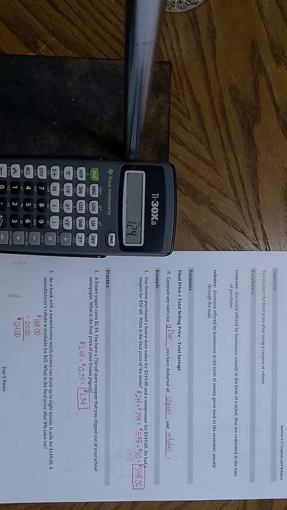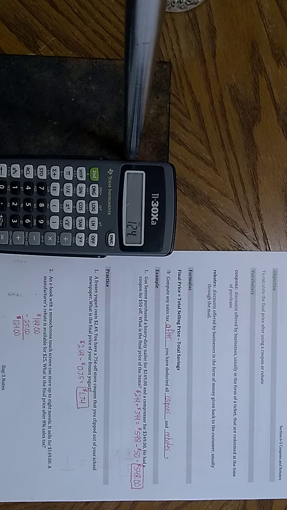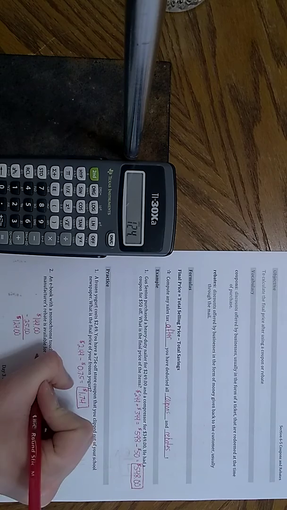Now, what we need to do is calculate the sales tax. 8% sales tax means that the state or whoever, maybe it's a local municipality, is charging an extra 8% on this purchase that goes to them. So we need to figure out what 8% of $124 is.